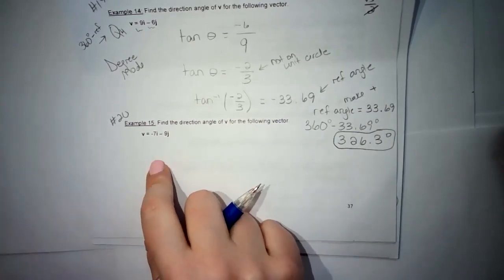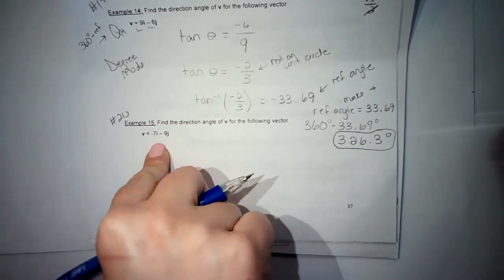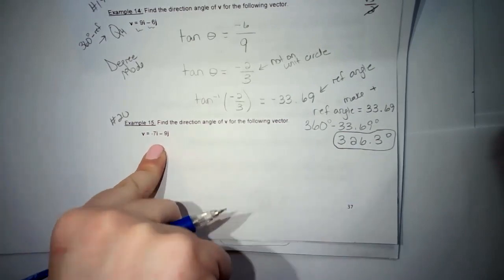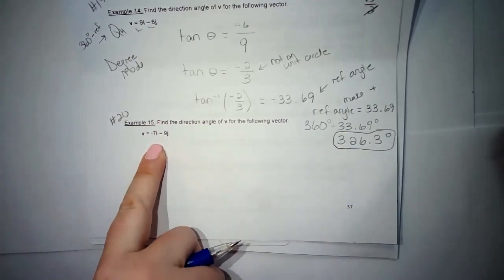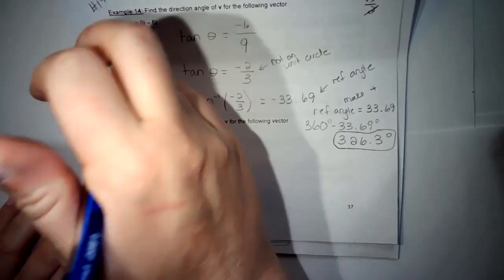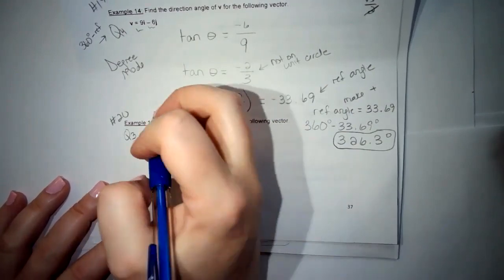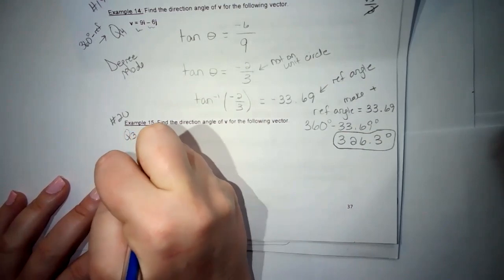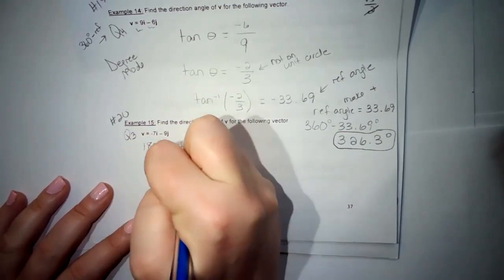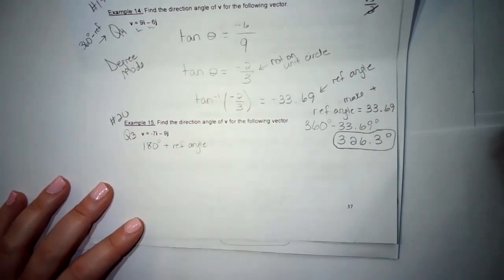Now, number 15 is also going to allow you to practice this not on the unit circle situation. Let's just make sure we remember how to do a reference angle for this guy. What quadrant is number 15 going to be in? A negative, negative. That's quad 3. Okay, if I'm using degrees, how would I get the angle for quad 3? I'm going to do 180 plus our positive reference angle for quad 3. Okay.